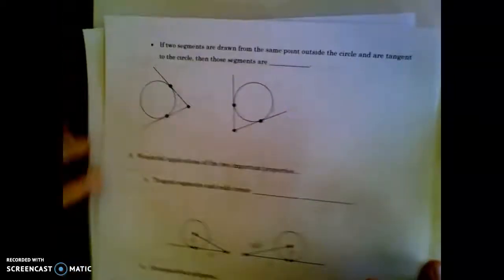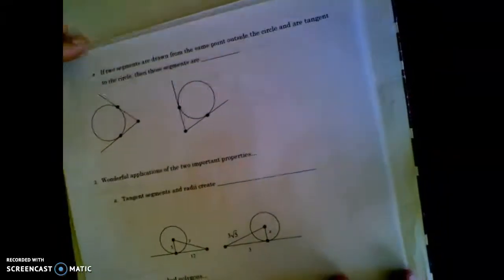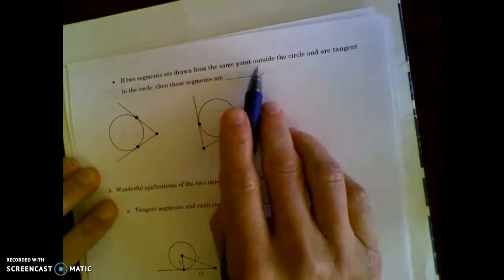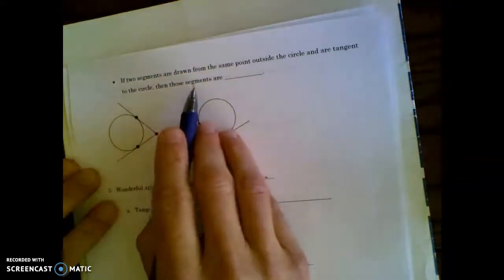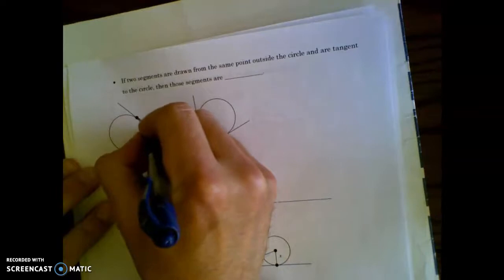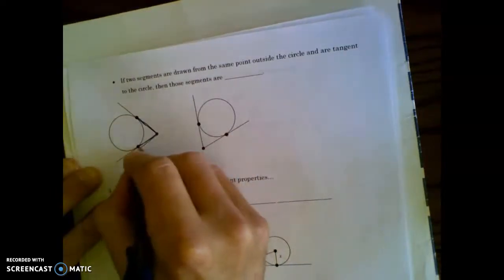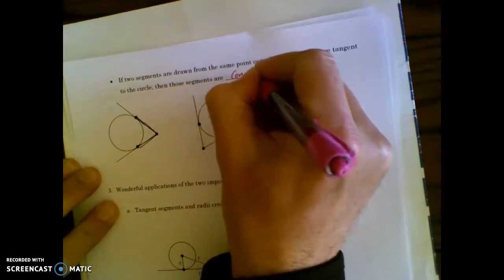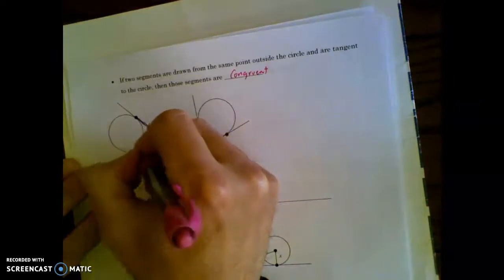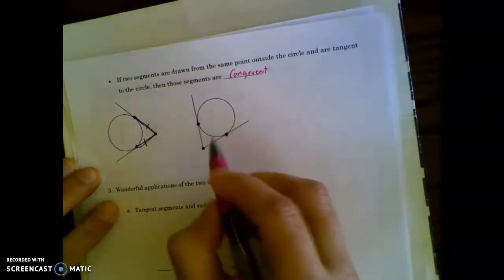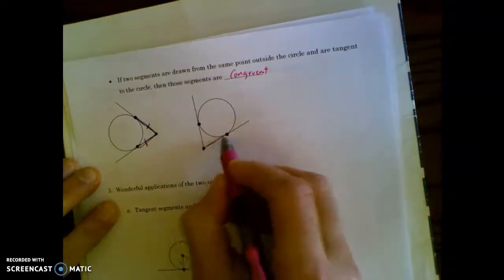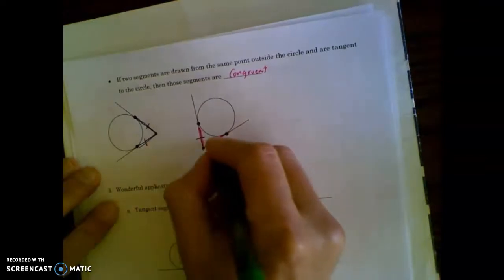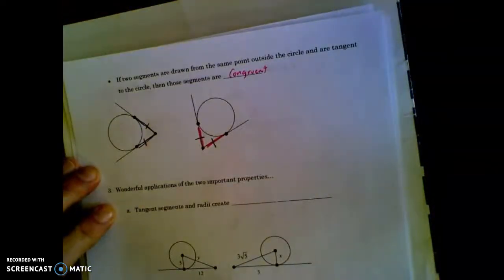Another theorem we're going to look at today is when you have two tangents to the same circle from the same exterior point. So here it says if two tangent segments are drawn from the same point outside the circle and are tangent to the circle, then those segments, now we're just focusing on this segment here and here, those segments work out to be congruent. So that's this and this. So same thing, again, same exterior point. Now if I focus on this segment and this segment, again, they're going to be congruent as well. They're always going to be the same distance. And there's certain types of problems we can do with those.